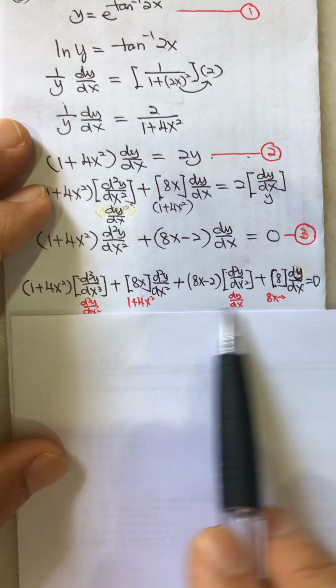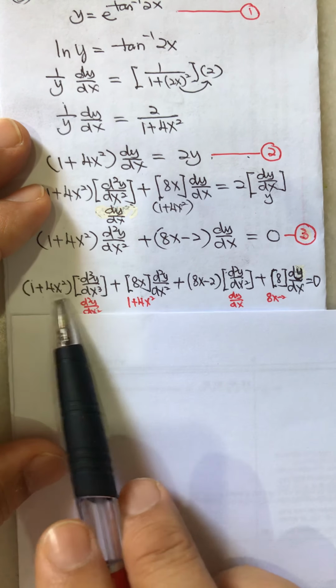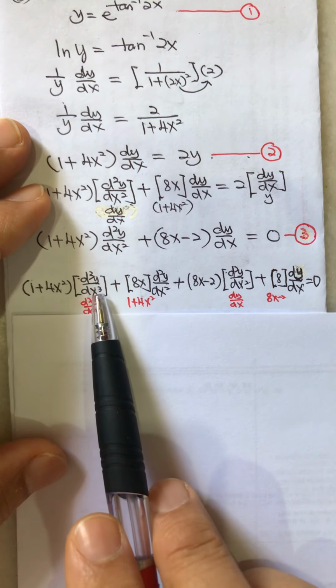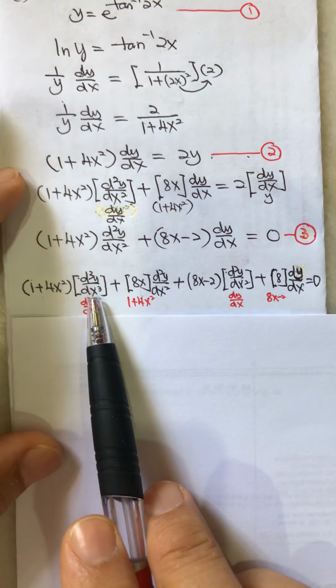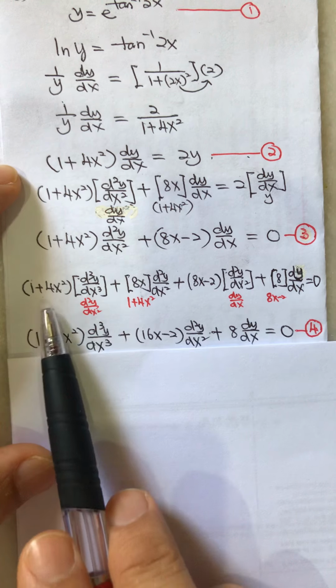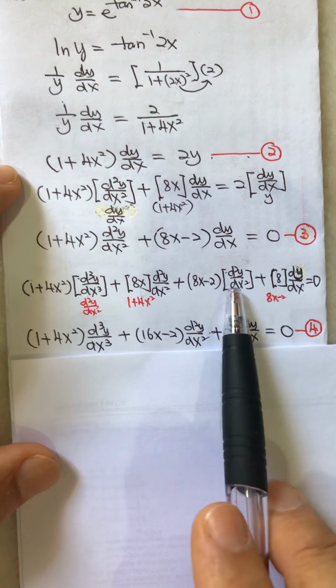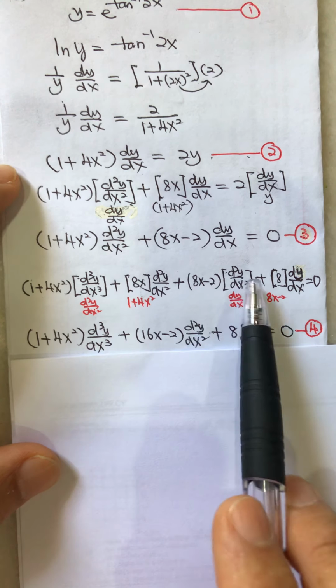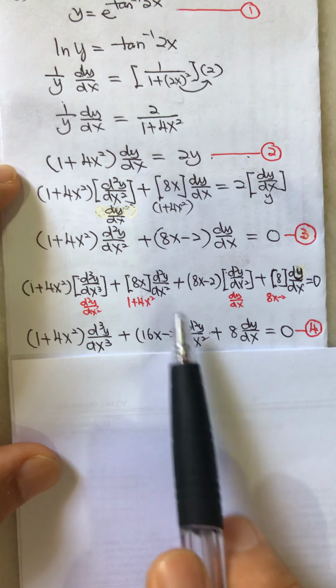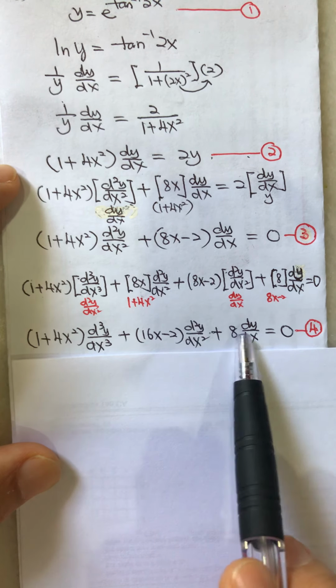Actually, you don't have to simplify this because we are going to expand until x cubed, so d3y/dx cubed only. But anyway, if you want to simplify, it is also not so difficult because here the d2y/dx squared terms we can combine together. We get 16x minus 2, and then this one.